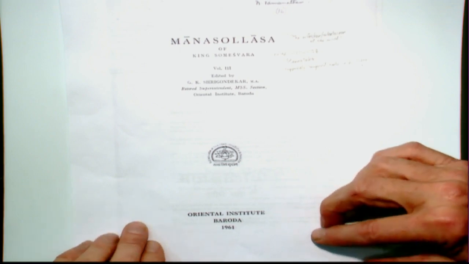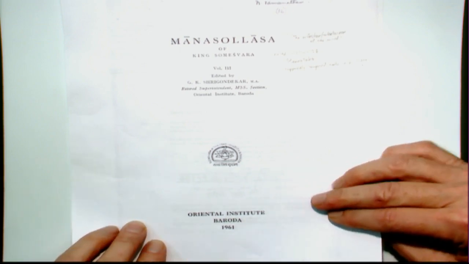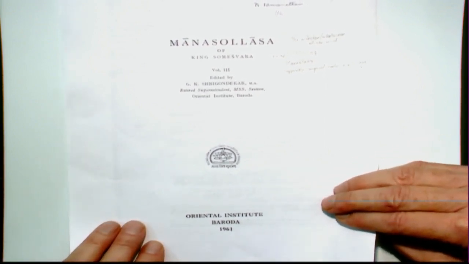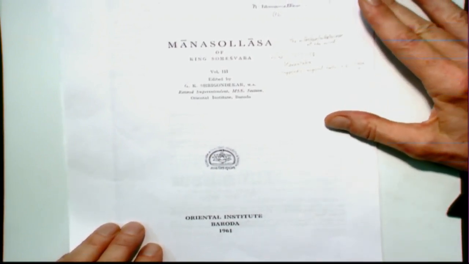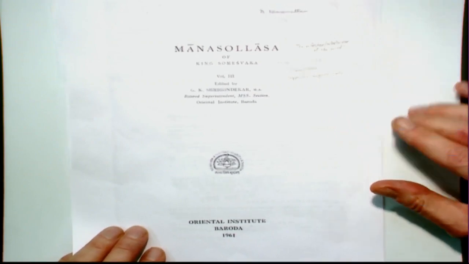But he was a very clever guy, and he wrote quite a lot of interesting literature, and this is volume 3 of a kind of encyclopedic work of entertainments for intellectuals. Volumes 1 and 2 were translated long before volume 3, because volume 3 gets into stuff that the translators have a lot of trouble with, like chess.